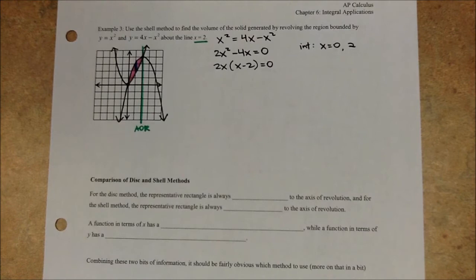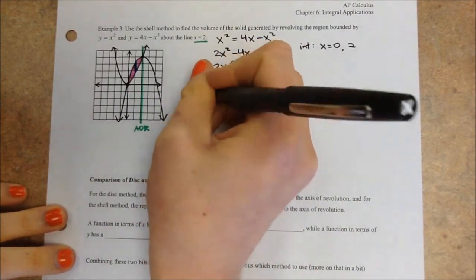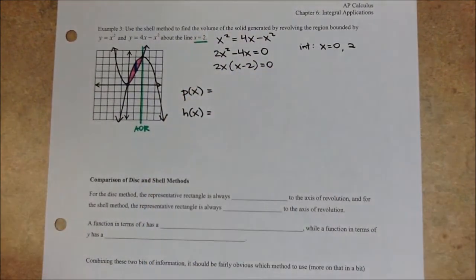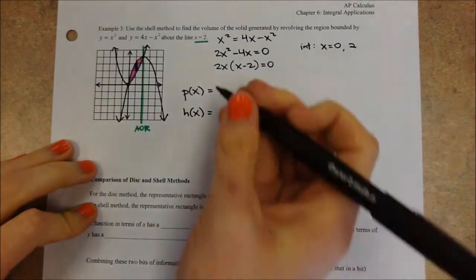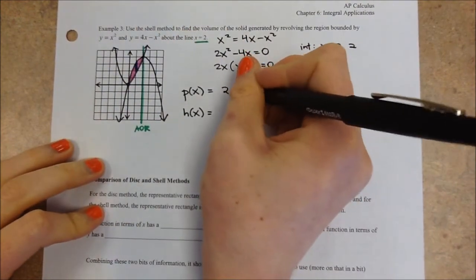Okay? So we've got two things to set up. We've got p of x, and then we've got h of x. So p of x is the distance between a representative rectangle and the axis of revolution. And so this one, you're just going right minus left. Since the axis is on the right, you start with 2 and then minus, remember the rectangle is just represented by x.